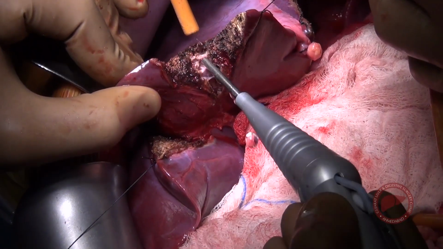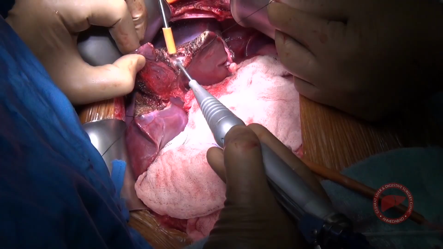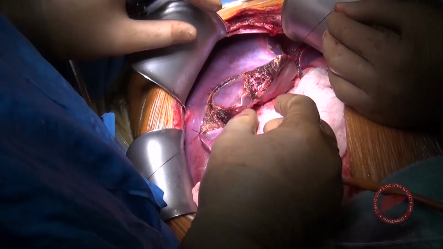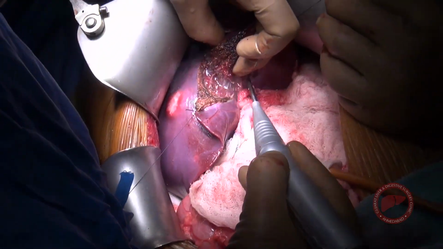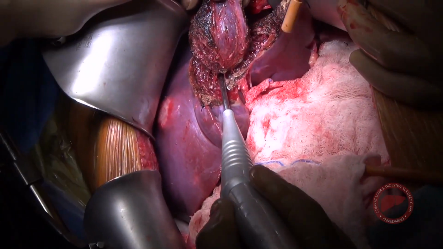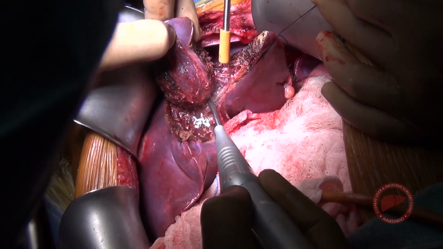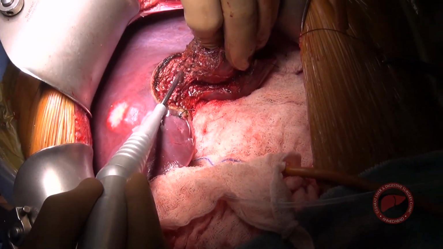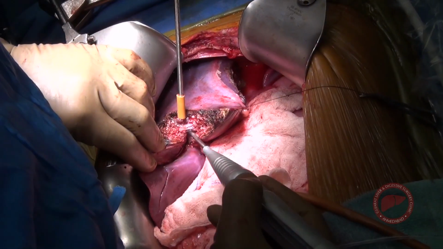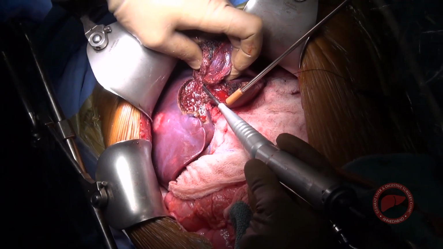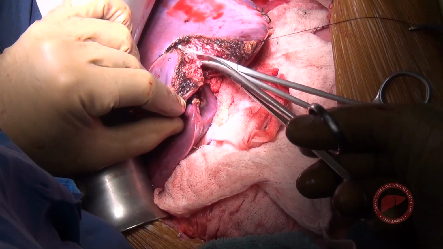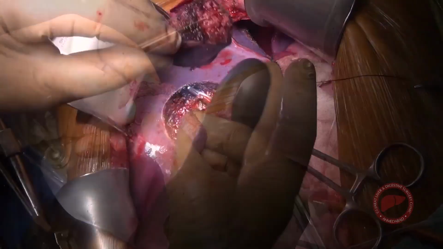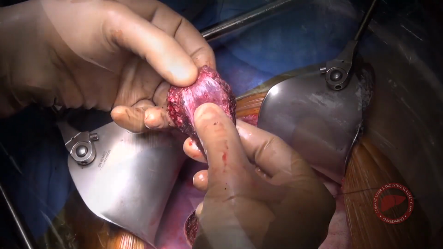You can see the dissection was done from both sides with a clear margin. A pedicle was clamped and it was divided and the metastasectomy was completed. So that's a metastasis with a clear margin.